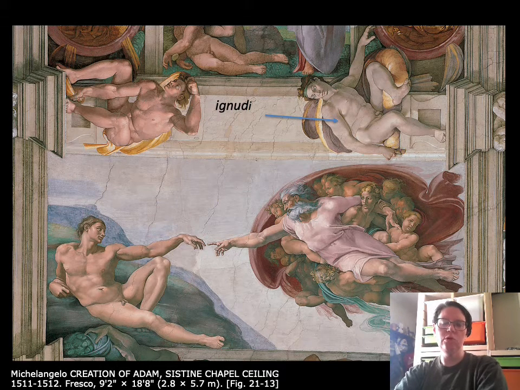They were basically nude men that were young and don't have a religious connection. And they're used to separate the scenes. They're probably a pagan symbol because they don't have a biblical connection. Michelangelo did lots of these ignudi figures. There were 21 of them in the entire Sistine Chapel program. And you can see that they sort of help bridge the gap between the 2 fresco paintings.